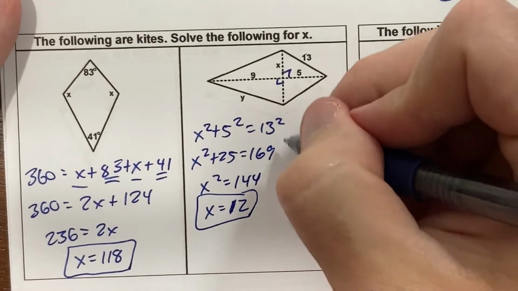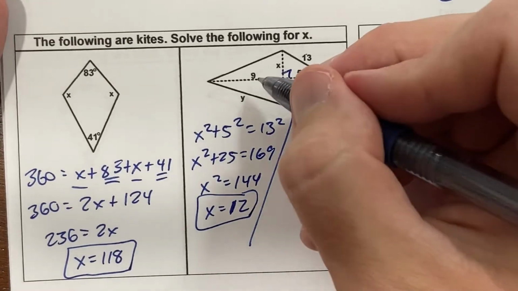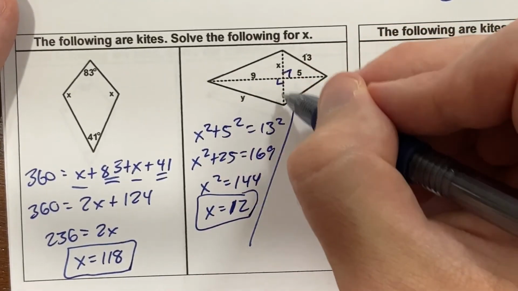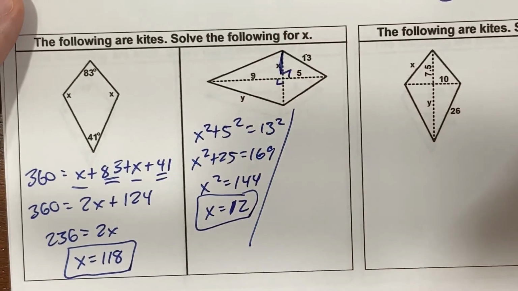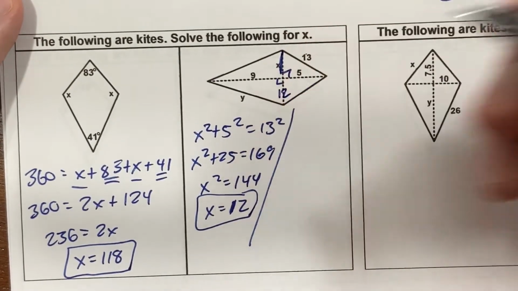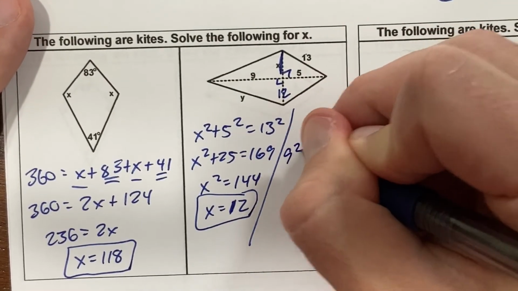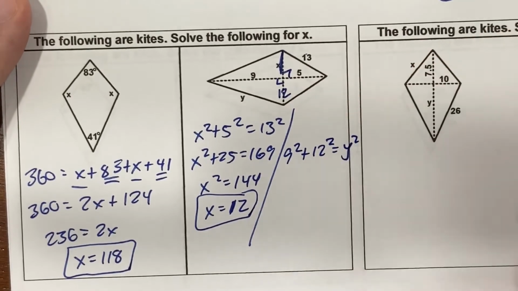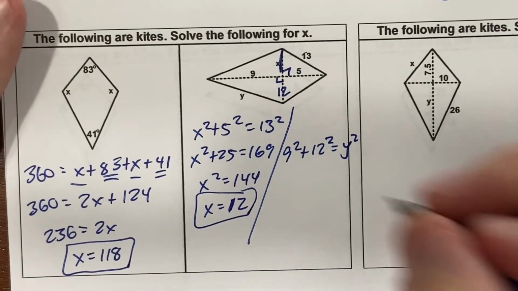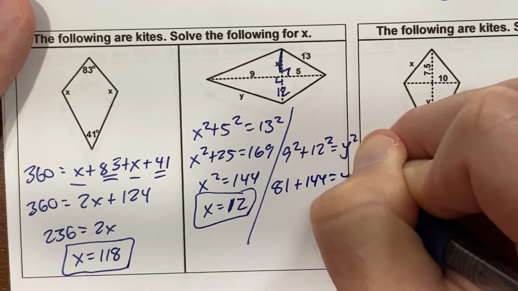Okay. And if I want to solve for y, I've got one leg. I've got the hypotenuse, but I don't have this leg. Well, I just solved and got that this is 12. So that means that this is 12 as well. So I'm going to say 9 squared plus 12 squared equals the hypotenuse squared, y. So that's 81 plus 144 equals y squared.